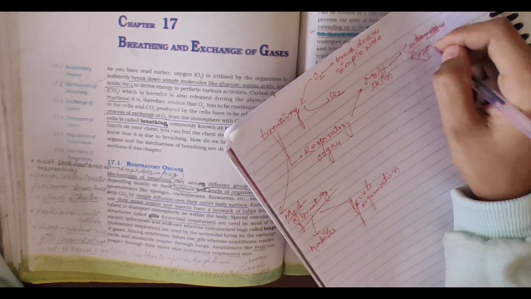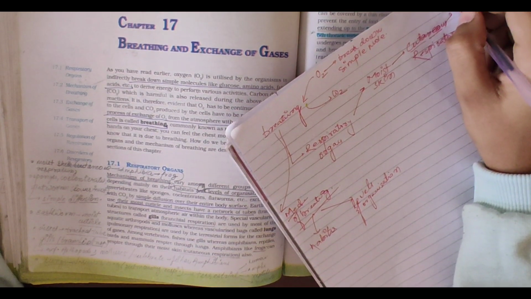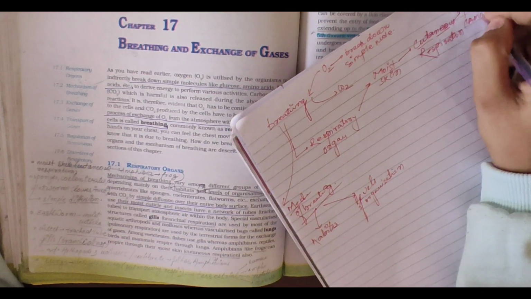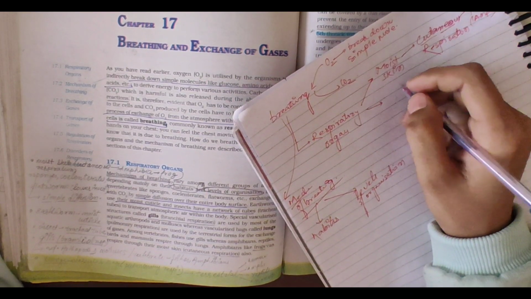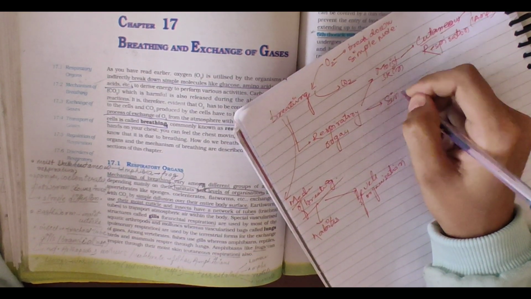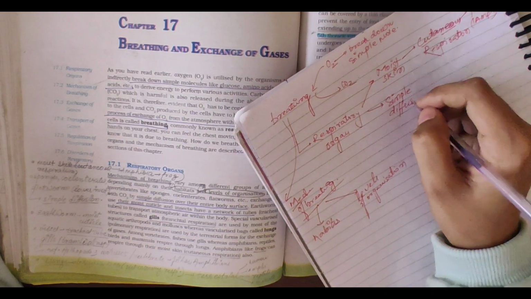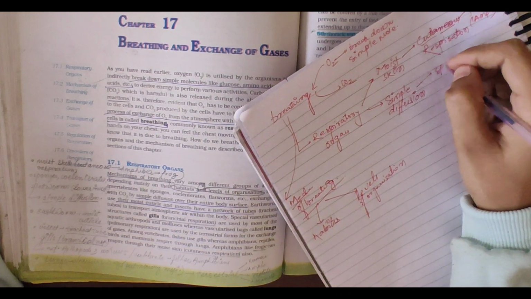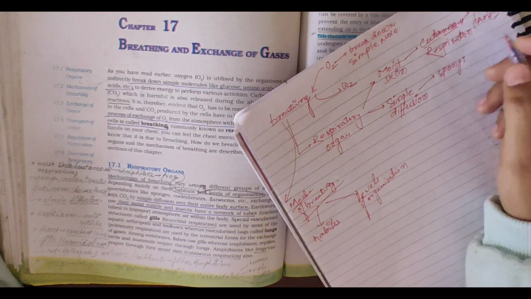So cutaneous respiration is seen in frog, which is an amphibian. Okay, now we have simple diffusion. So simple diffusion is seen in sponges. You will learn this in the chapter Animal Kingdom.